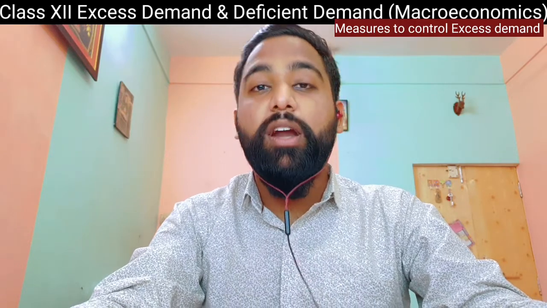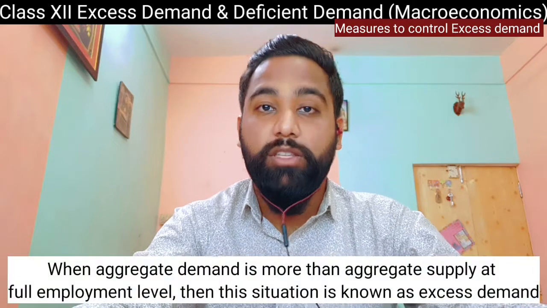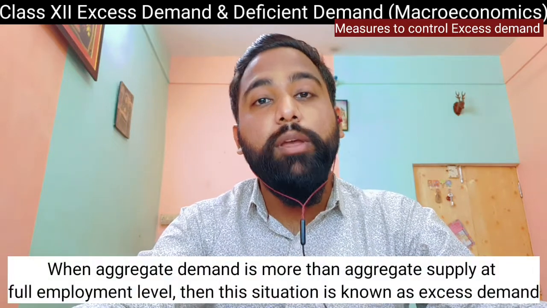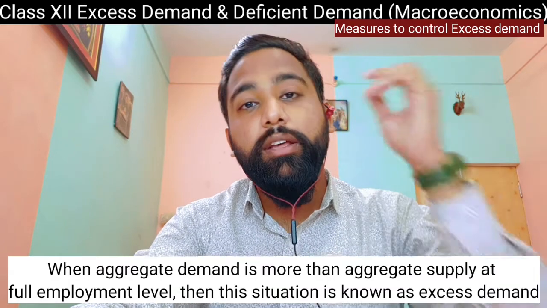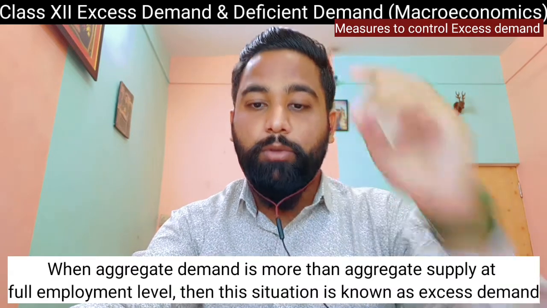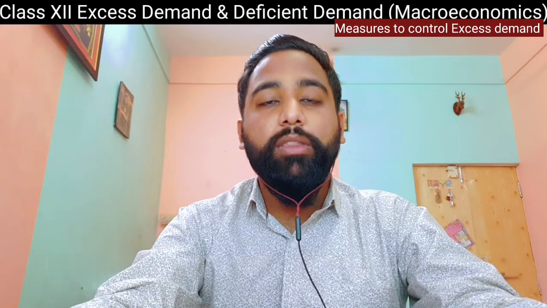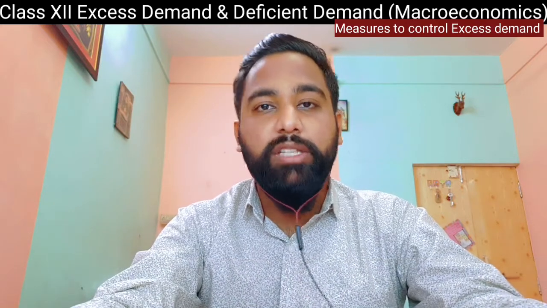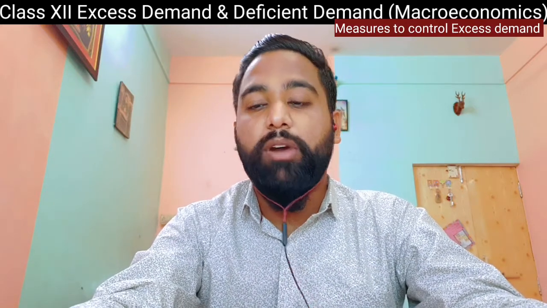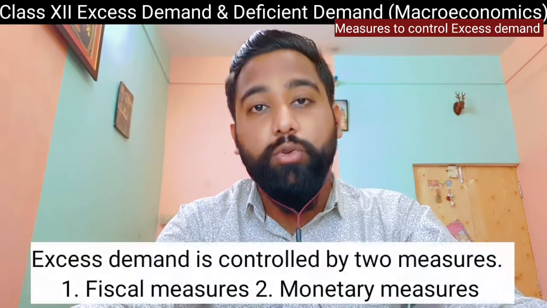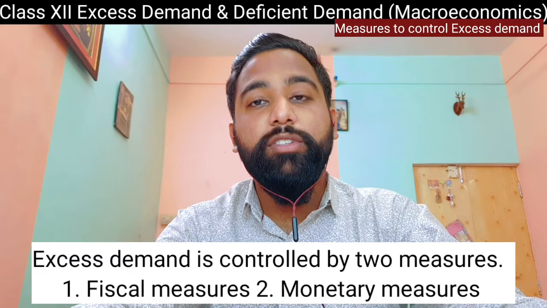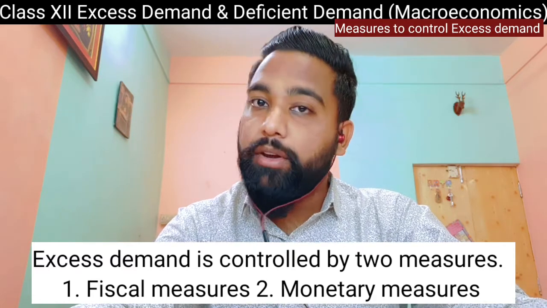What is excess demand? Excess demand is the situation at the full employment level where aggregate demand is more than aggregate supply. I hope you know this. Now there are two types of measure which are taken to control this excess demand. You know the reasons and you know the effects. Now how to control it? Now there are two methods, which is fiscal measures and the monetary measures.